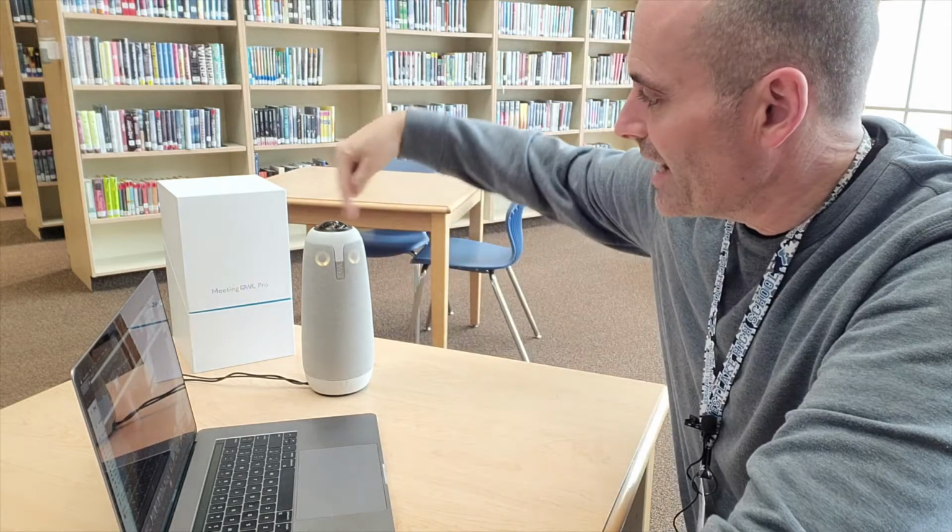Today we're going to be playing with a new tool that's called the OWL meeting camera. Now the OWL camera is designed to be used at a conference table or where there's multiple people around you. It has a 360-degree camera. Well, it's 360 degrees around, but it doesn't record straight up or straight down. It finds people's faces and locks onto them, which allows it to get rid of all that extra space. You'll see what I mean in just a second as we pull it up.